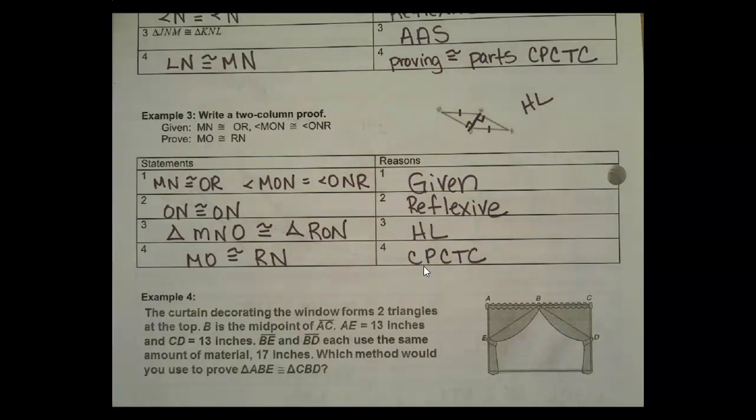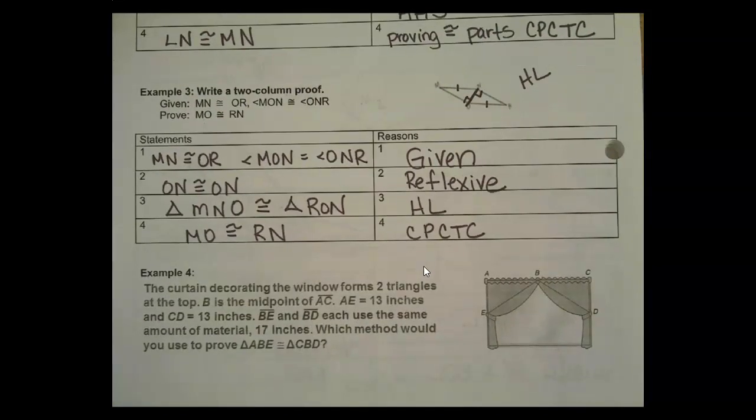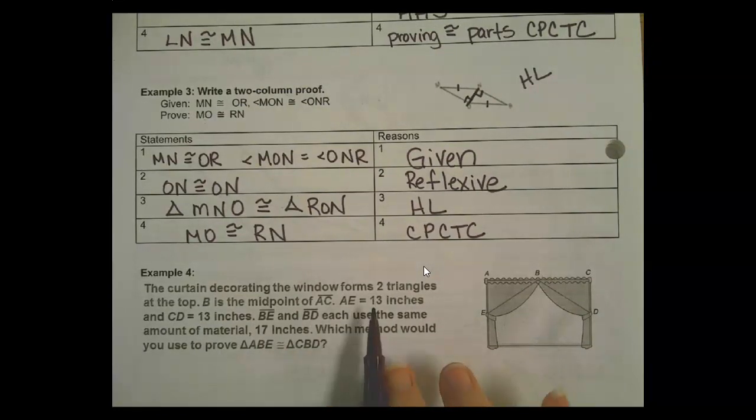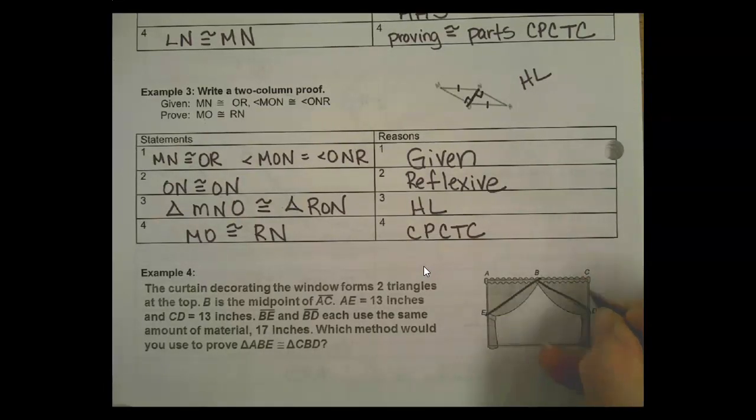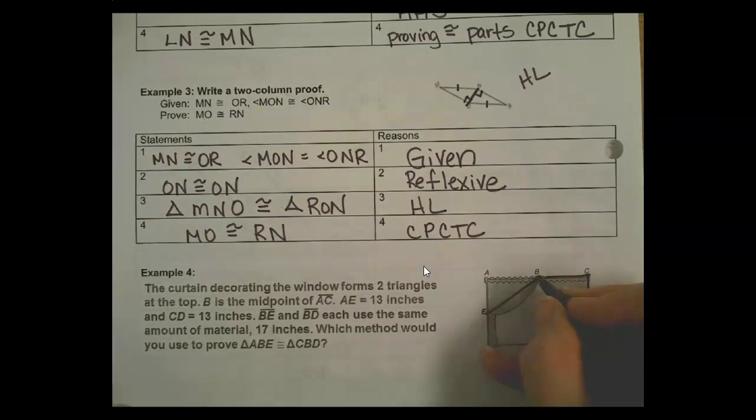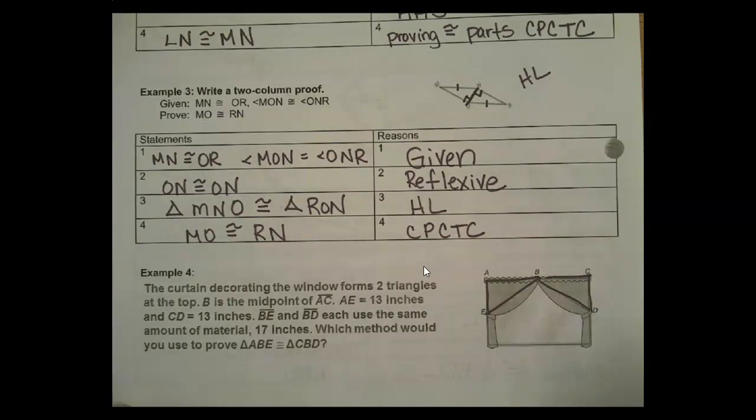All right, so let's look at this last one. The curtain decorating the window forms two triangles. I see them. They're very light. They're here and here. At the top, B is the midpoint of AC.